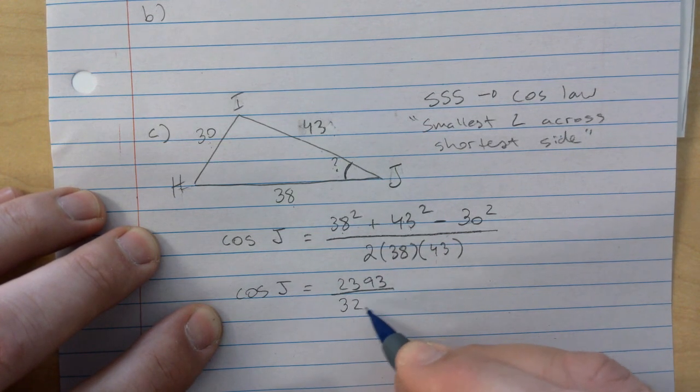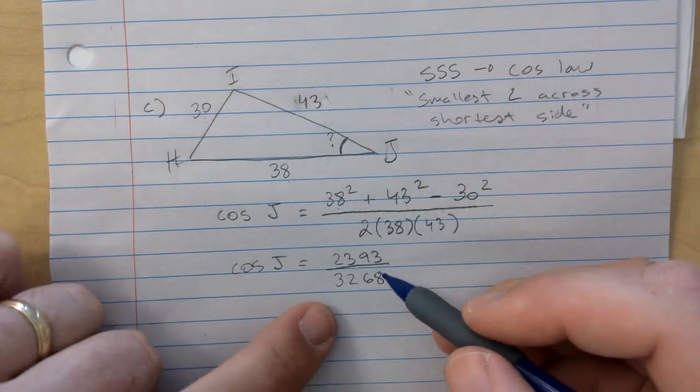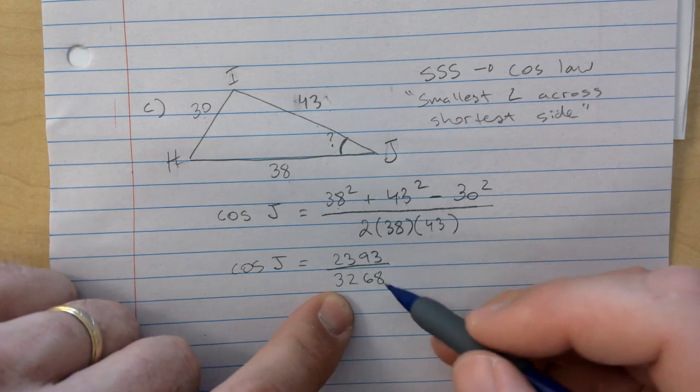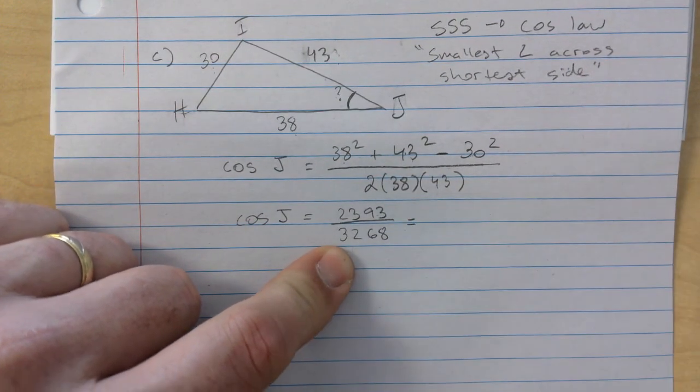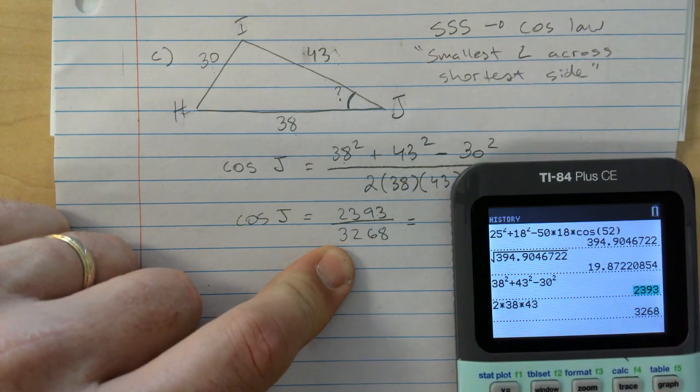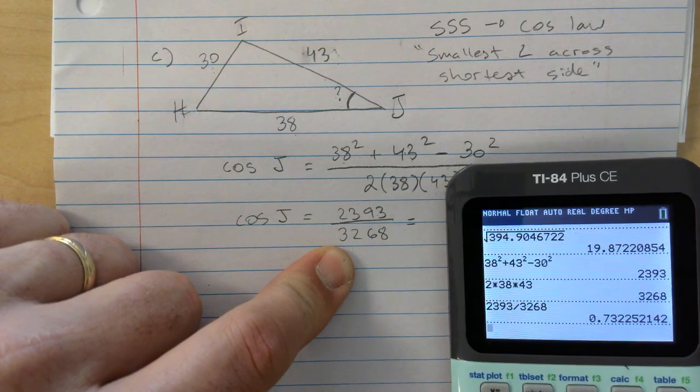That's 3268. You are going to get a 0 point something out of this, right? So if you want to divide them, on your calculator you just go 2393 divided by the latest entry, you get 0.73. I want you to use all decimals if you do it that way.